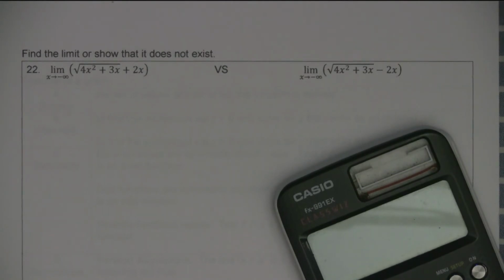So they have that dominant term thought, right?